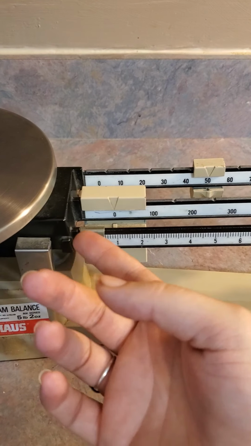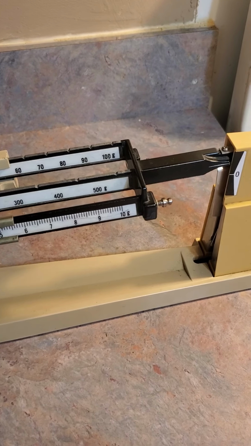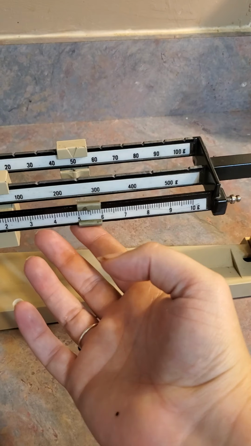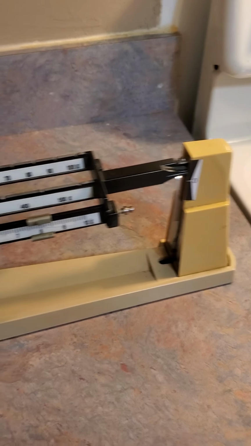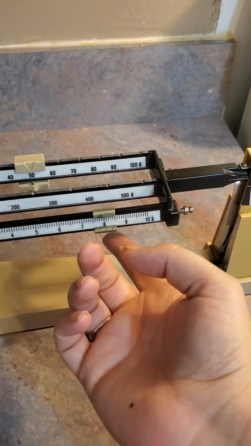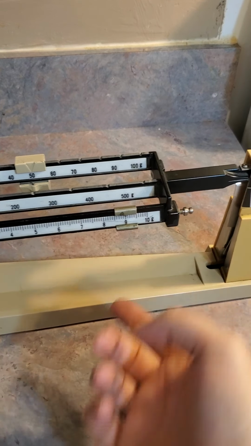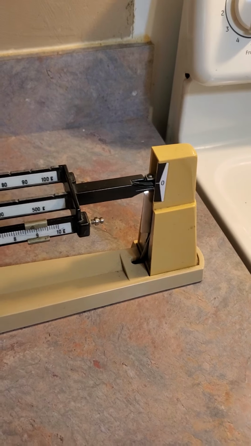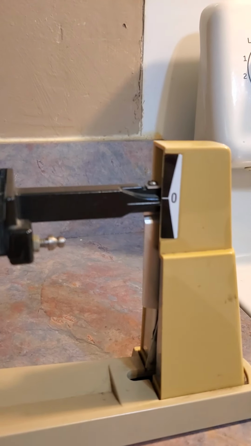Alright, so now what we're going to do is move this just like we did before. Let's get to 55. Still too heavy. Let's go to 58. Oh, still too heavy. Let's try 59. All right, so now it's just a little bit too light.